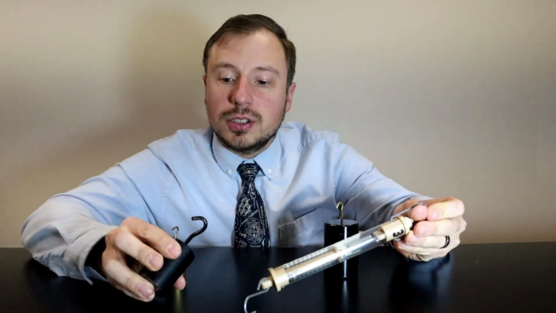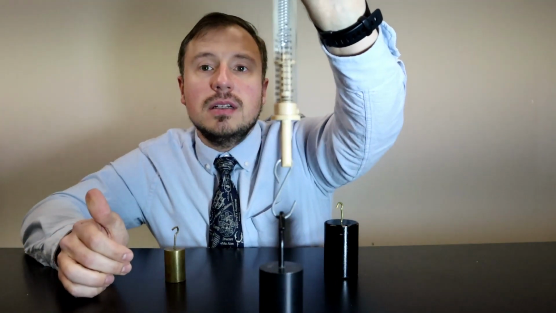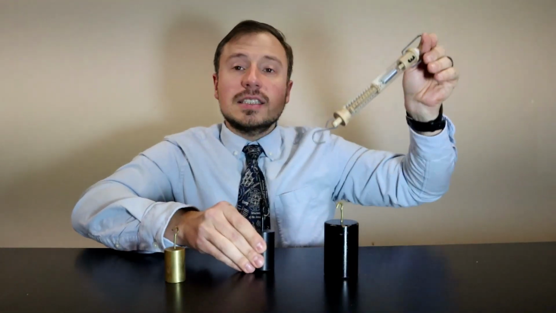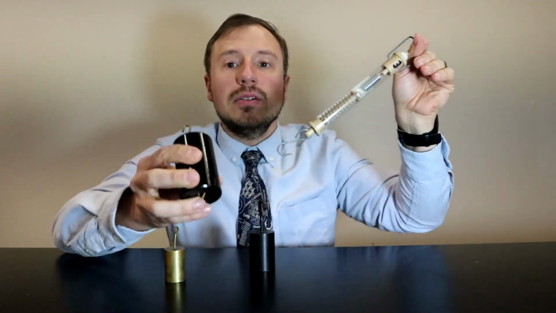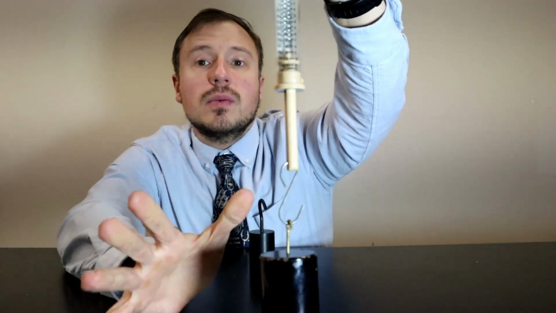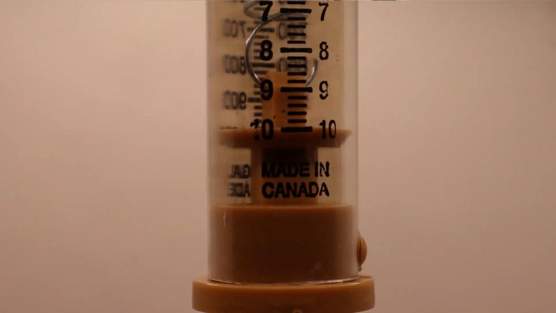Next up, I'm going to place that 500 gram mass on the spring scale. And I'll go ahead and post a picture of that zoomed in. The last thing you're going to do is put that 1,000 gram mass onto the spring scale. And I'll go ahead, once again, and post a photo of a close-up of this.